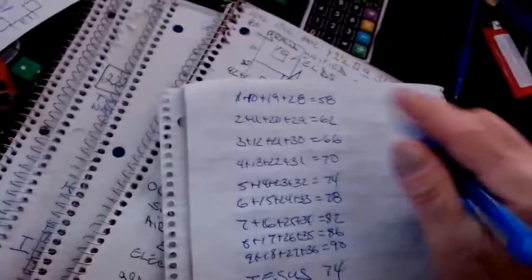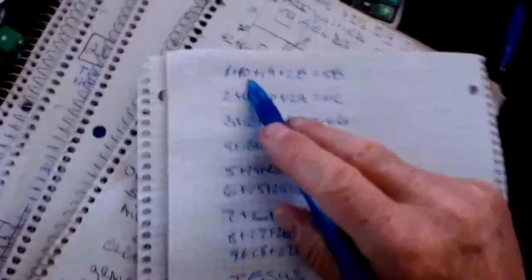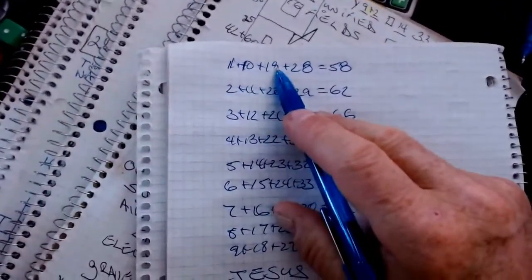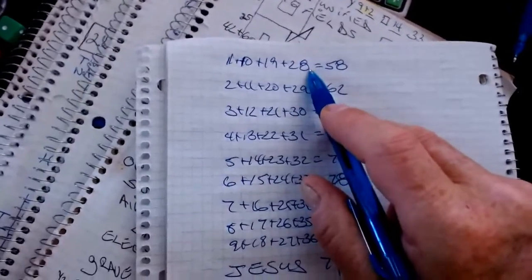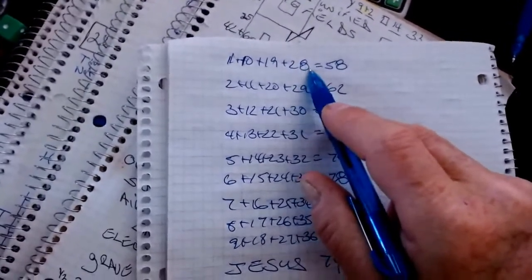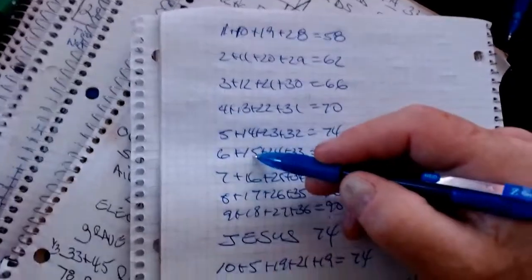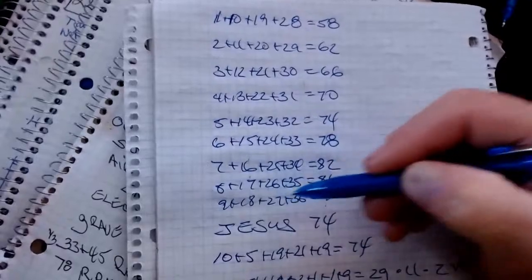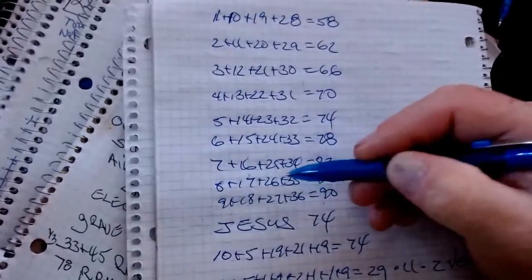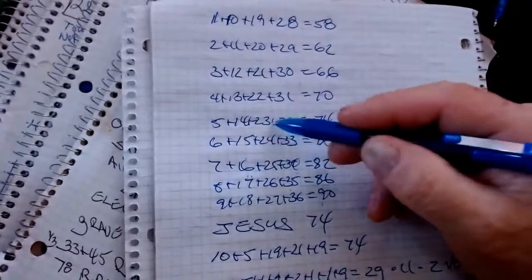But so what happens is we have 58, 62, right? You see all these numbers? 1 plus 0, 1 plus 9 is 10, 1 plus 0 is 1. 2 and 8 is 10, 1 plus 0 is 1, 1 and 1 is 2, 1 and 2 is 3, 1 and 3 is 4, 1 and 4 is 5, 1 and 5 is 6, 1 and 6 is 7, 1 and 7 is 8, 1 and 8 is 9, 2 and 7 is 9, 3 and 6 is 9, 3 and 5 is 8, 2 and 6 is 8. So it's the 8 house, the 7 house, the 6, 5, 4.